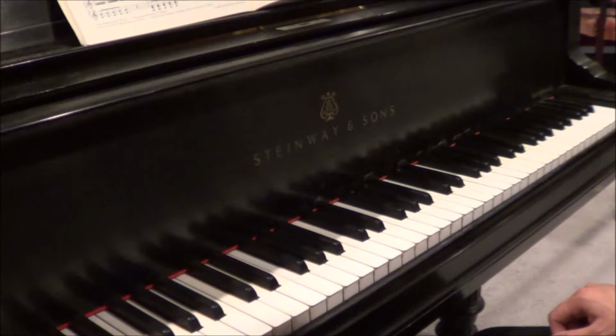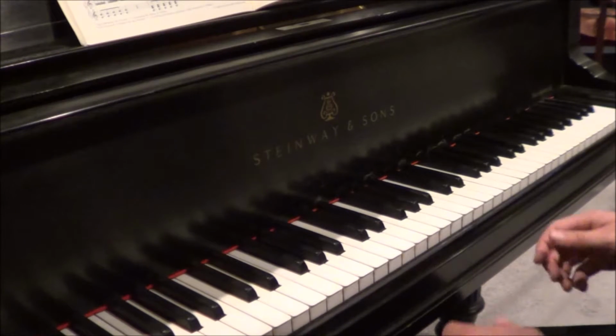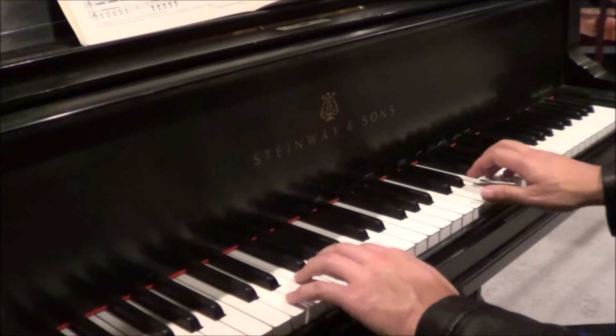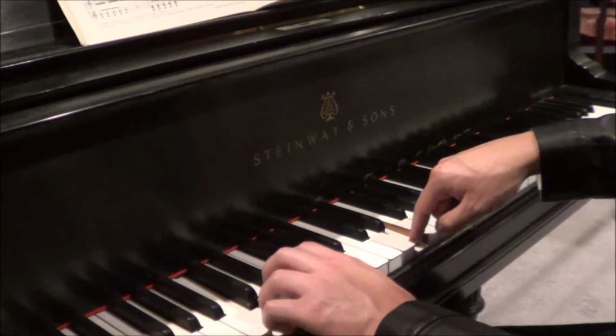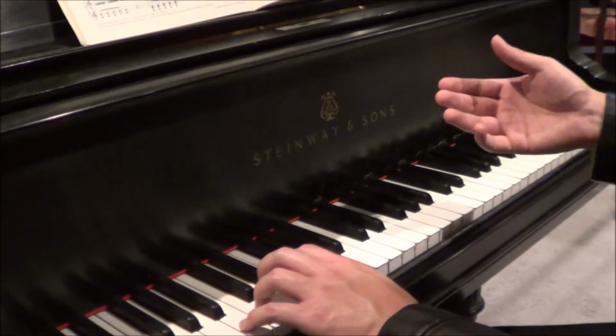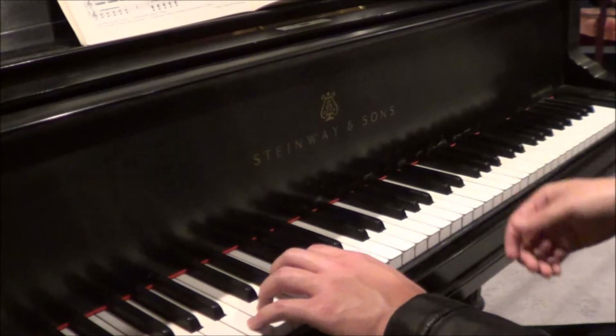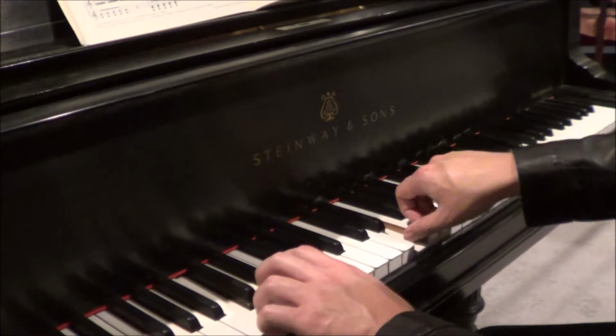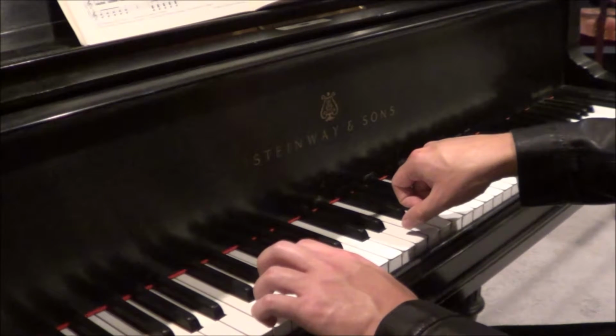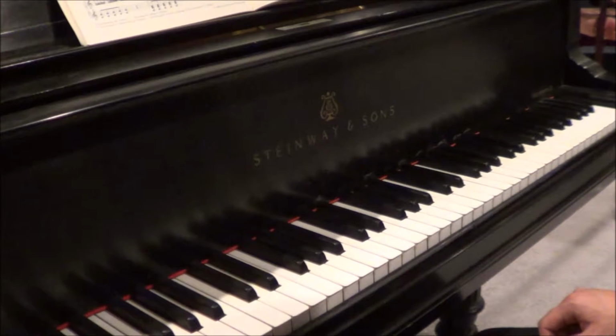Because of the technical requirements, we can consider 2 possibilities in articulation. Either the notes are slurred in 2, like this, or they're just simply detached, nearly staccato. This provides an antithesis to the legato that commands the previous bars.